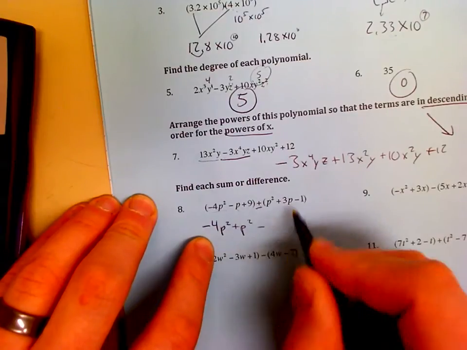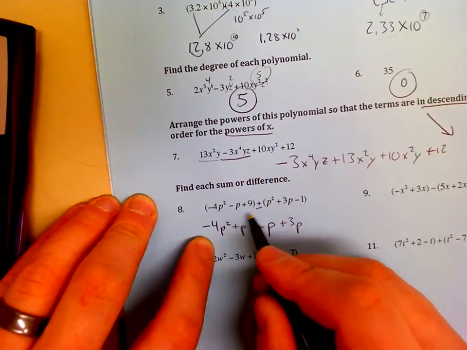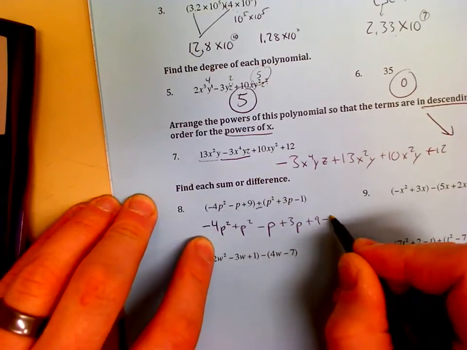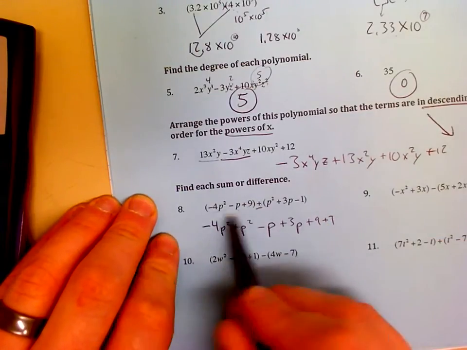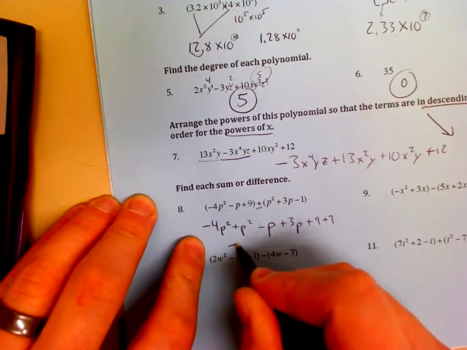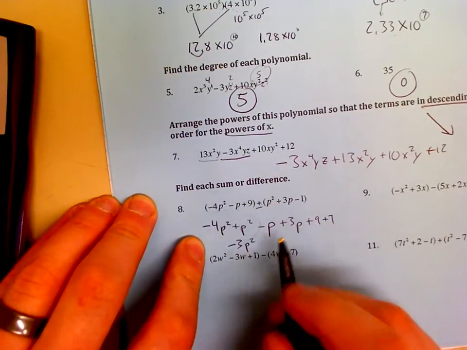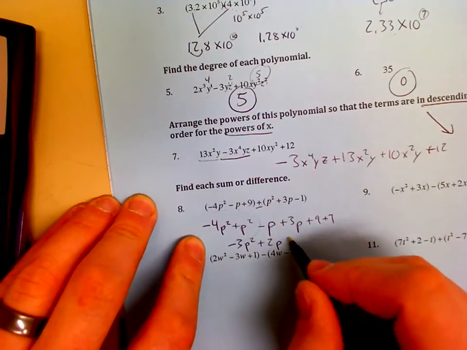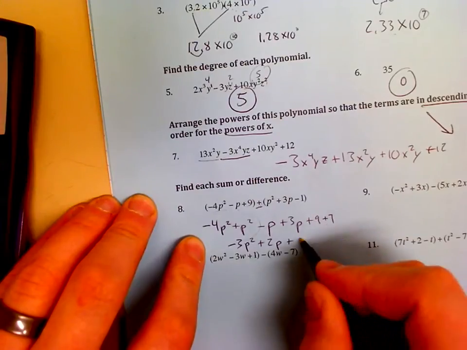Negative p plus 3p, and then positive 9 plus negative 1, so minus 1 or plus negative 1. So then I combine these, I get negative 3p squared. Combine these, plus 2p, that's 3 and negative 1. And then plus positive 9 and negative 1 is 8.